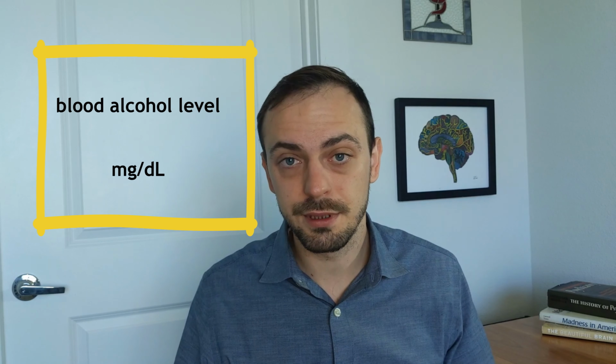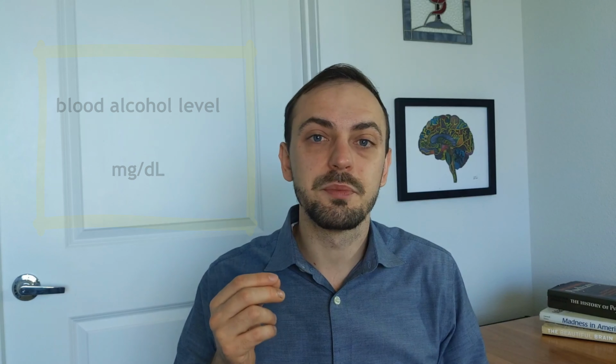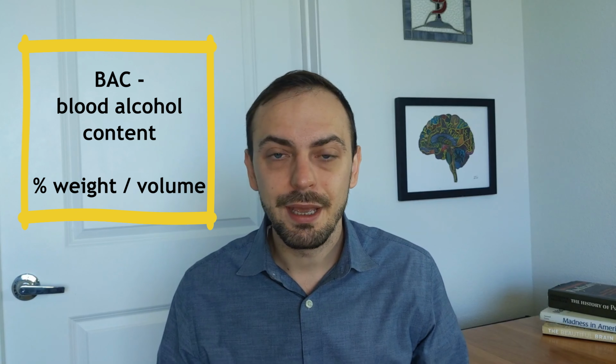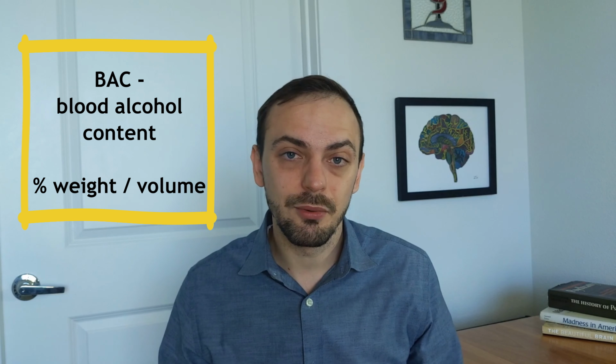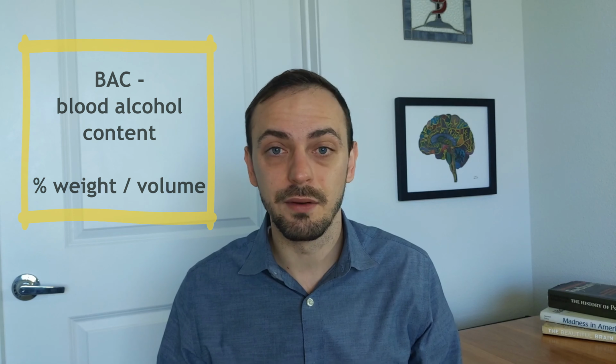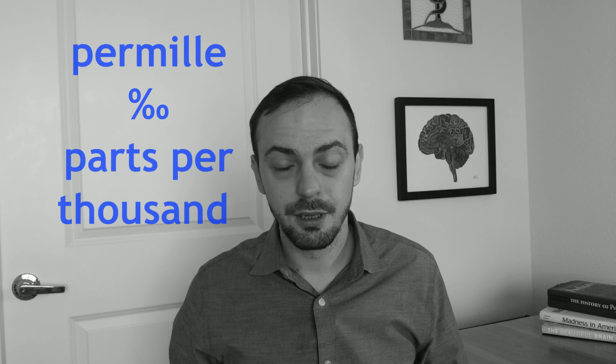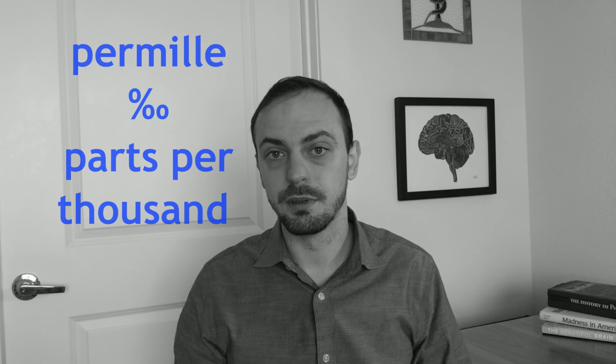First, a couple of things on units and terminology. There are several ways to measure blood alcohol content. Most physicians are familiar with blood or serum alcohol levels that are measured in milligrams per deciliter. In the legal or forensic setting, a notion of blood alcohol concentration is more common, and the units used are percent, or more specifically percent weight by volume. This is true for the United States, Australia, and Canada. Many other countries use per mil, not percent, or parts per thousand, not parts per hundred.